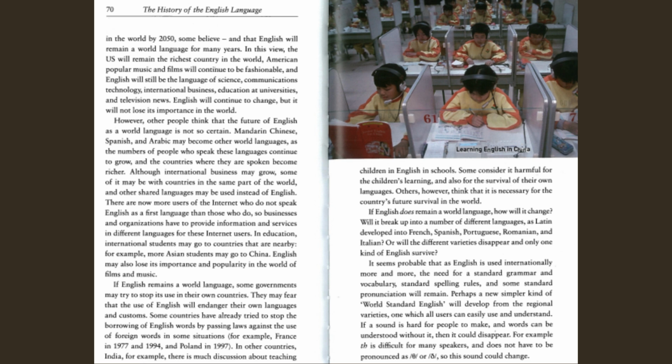If English does remain a world language, how will it change? Will it break up into a number of different languages, as Latin developed into French, Spanish, Portuguese, Romanian and Italian? Or will the different varieties disappear, and only one kind of English survive? It seems probable that as English is used internationally more and more, the need for a standard grammar and vocabulary, standard spelling rules, and some standard pronunciation will remain.